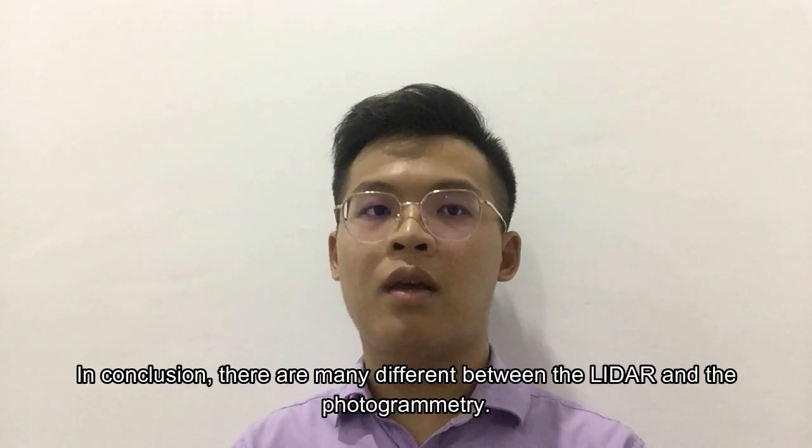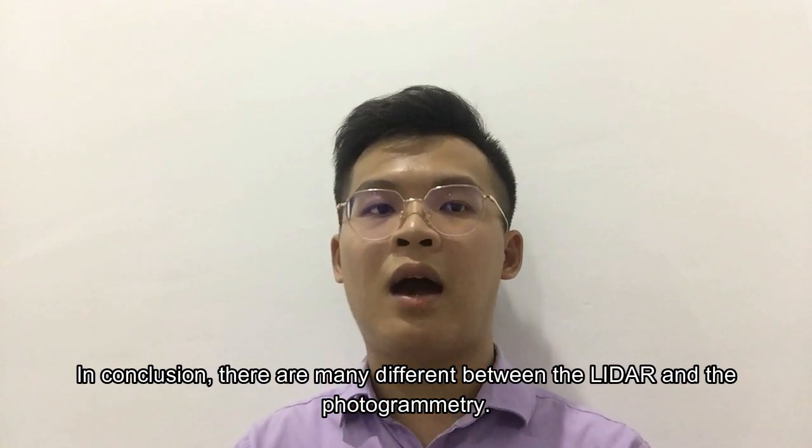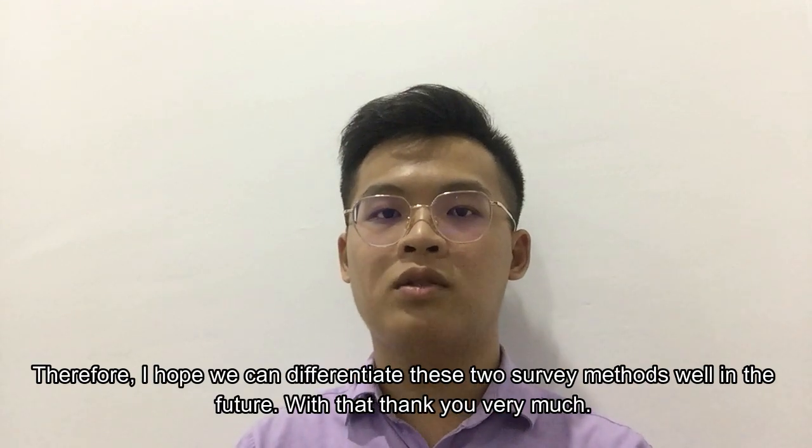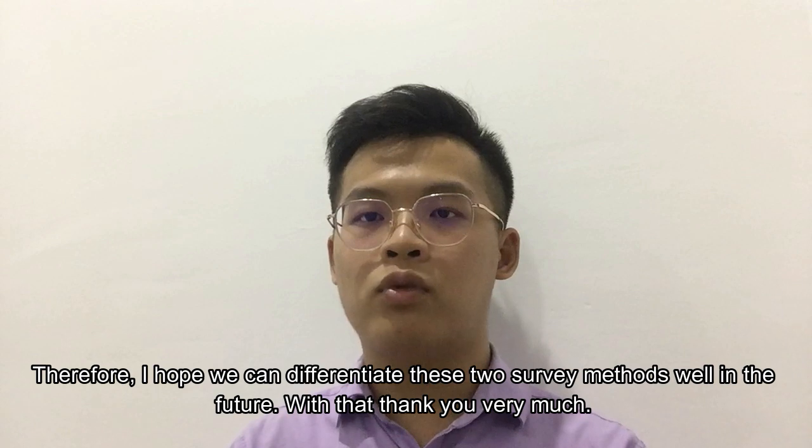In conclusion, there are many differences between LiDAR and photogrammetry. Therefore, I hope we can differentiate these two survey methods well in the future.